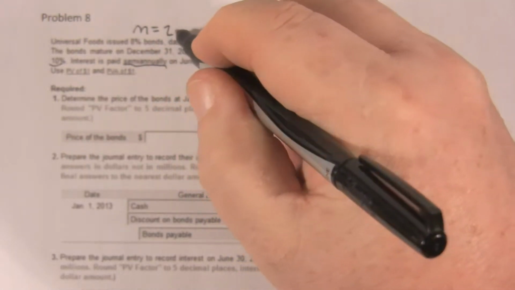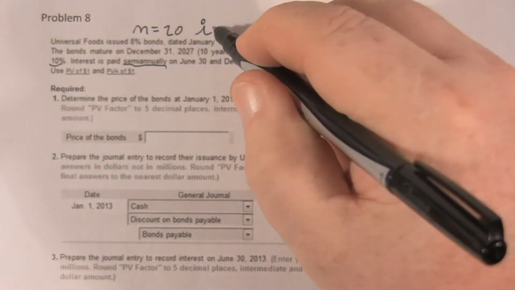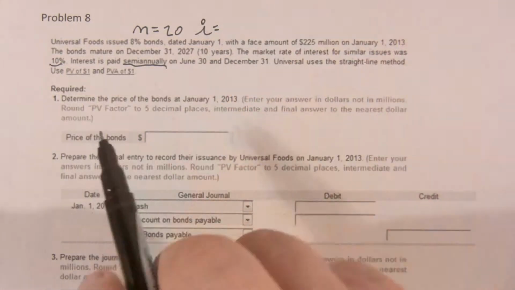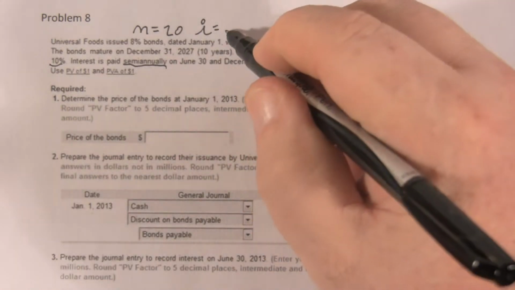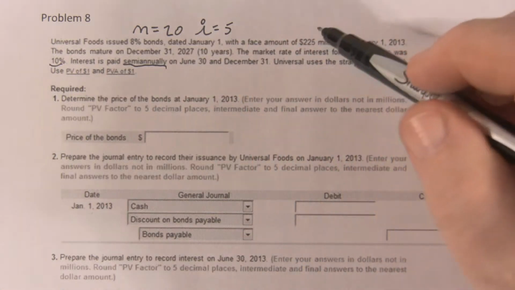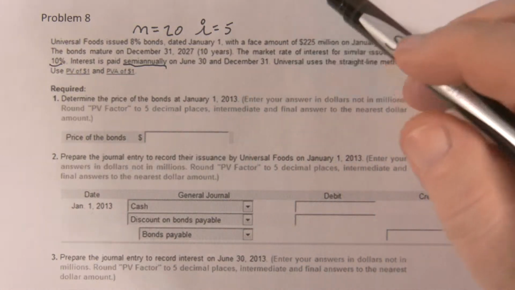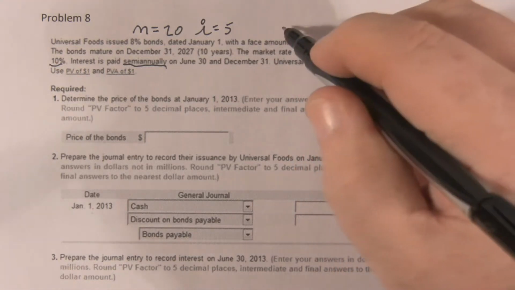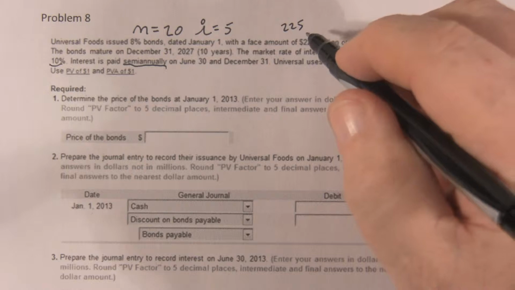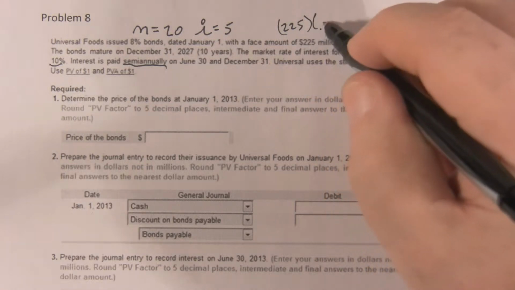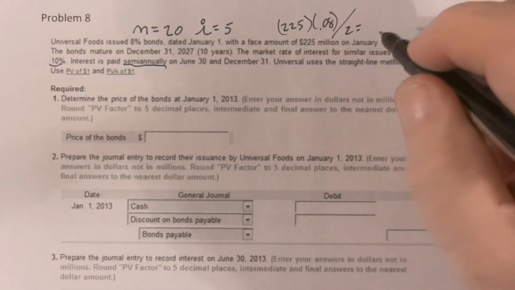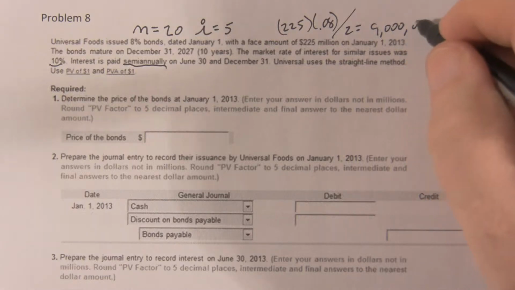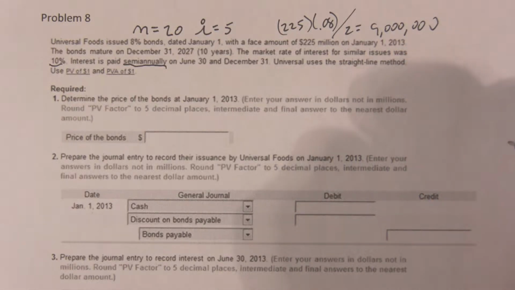The N that's appropriate is 20. The I that's appropriate is 5, okay? The amount of the annuity is 225 mil times 8% divided by 2, and that's 9 million. So that's pretty much what we need to know.